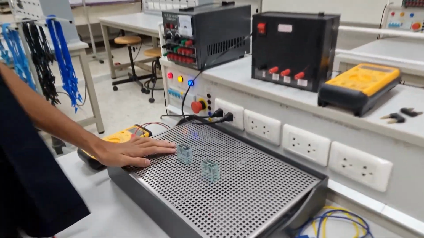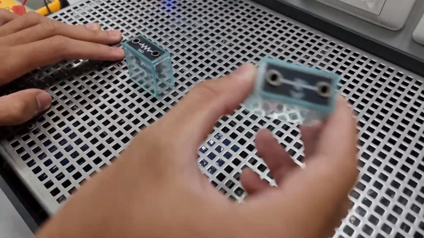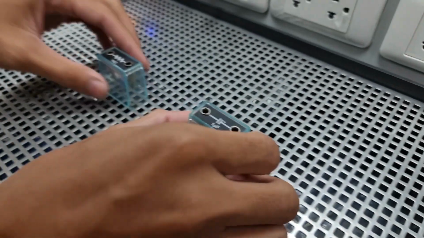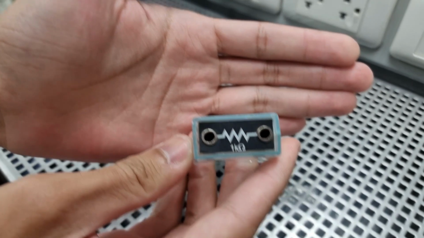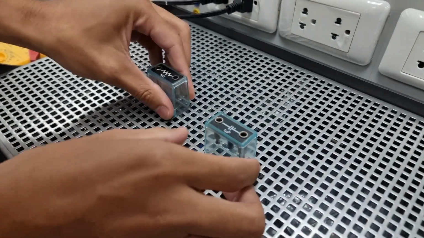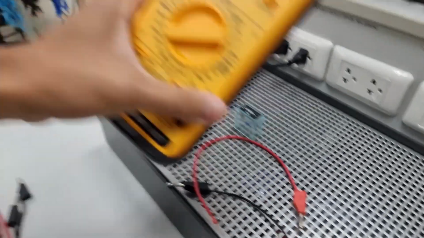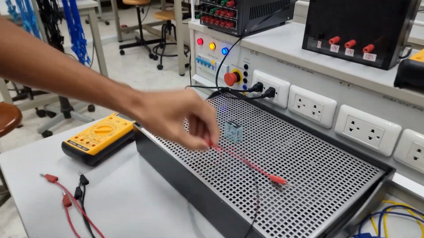The first one is the capacitor, which we will use 1 microfarad capacitor. The second one is the resistor. We use 1 kilo ohms resistor. Now I'll illustrate how to measure the capacitance.